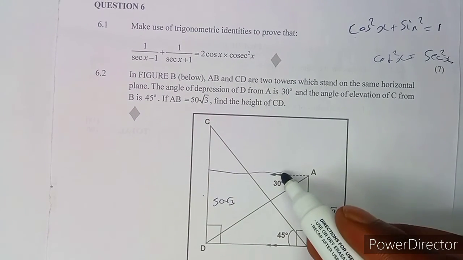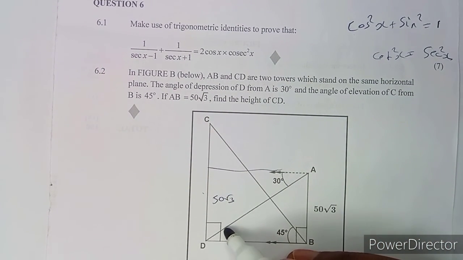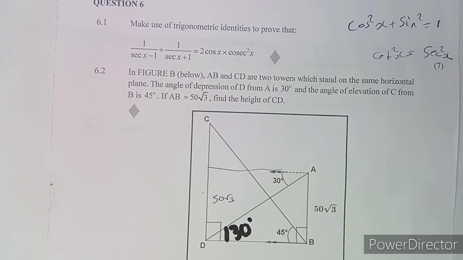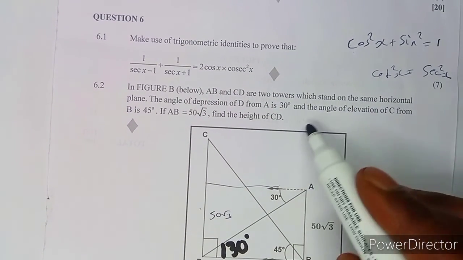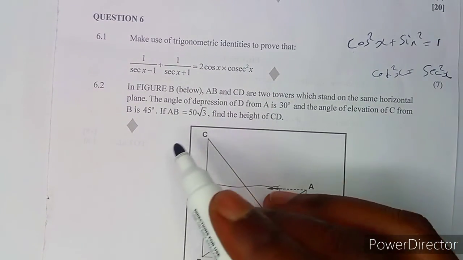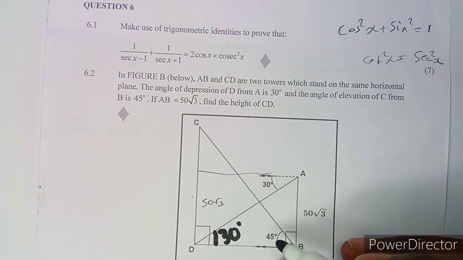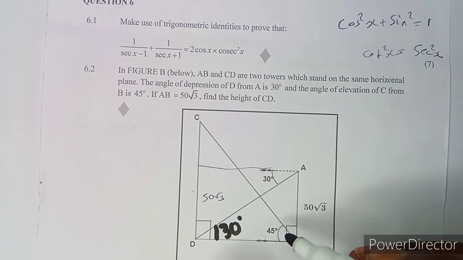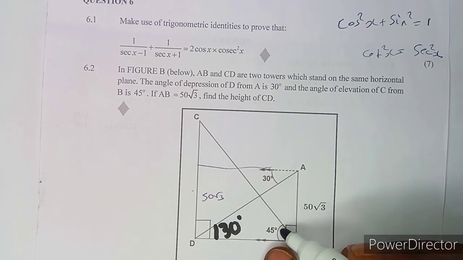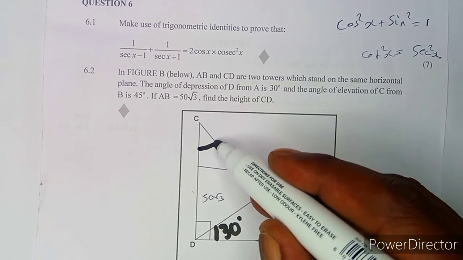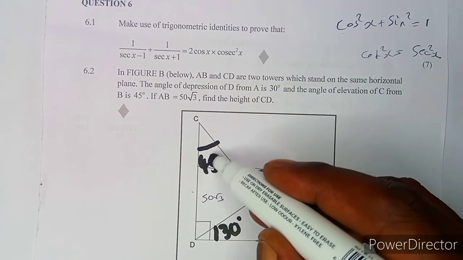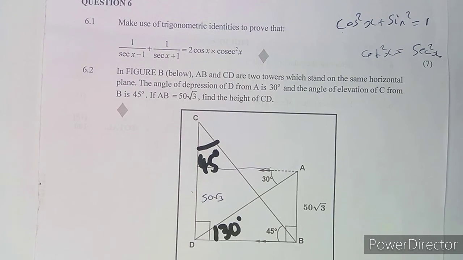So take note, if this is the angle of depression of 30 degrees, it also means this angle here is going to give us 30 degrees also. Okay, then we are given the angle of elevation of C from B. This C from B, looking at this point B, it's 45 degrees. And we are given that this is 90 and this is 45. So definitely this one is going to give us 45 degrees also, since we know that angles in a triangle add up to 180 degrees.